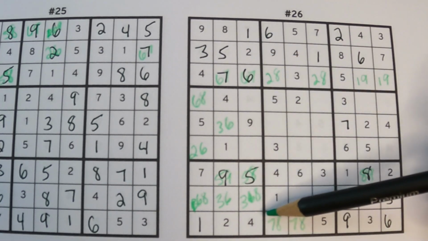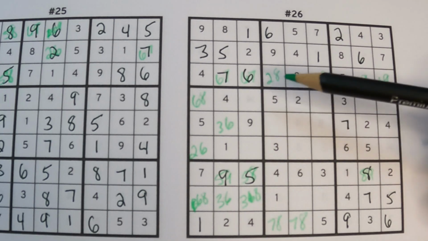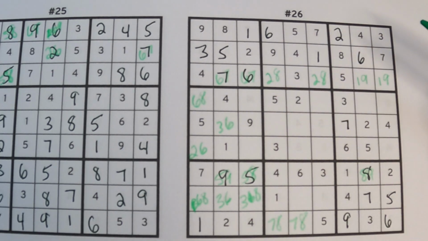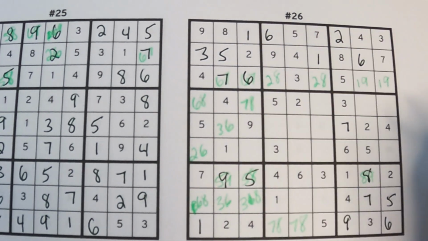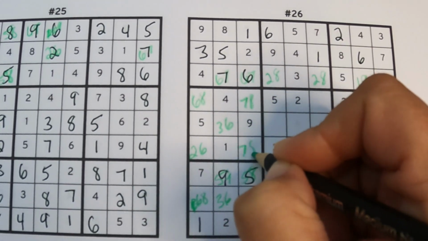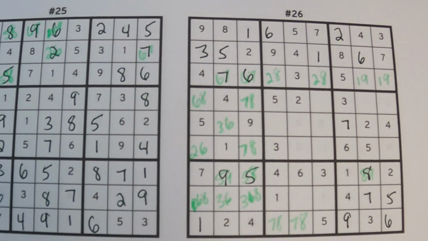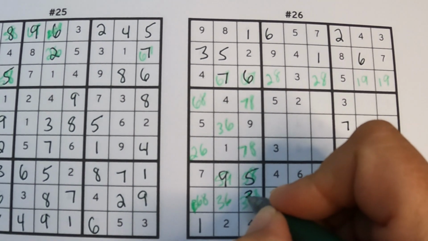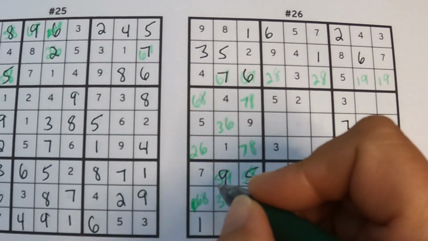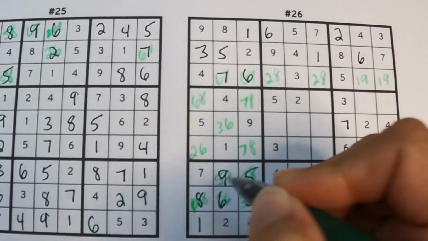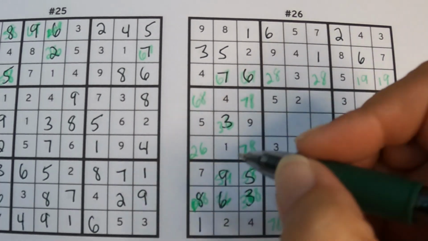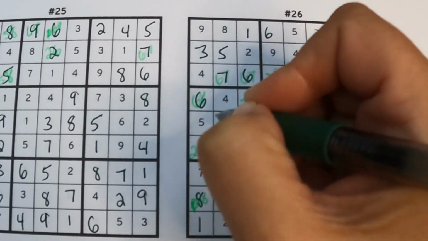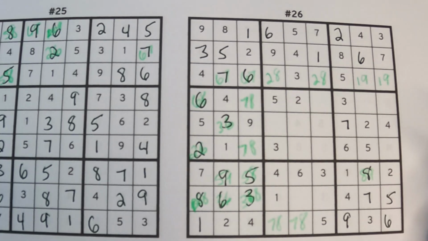For this column now, we're missing 3, 7, and 8. We've got a 3 here, so 7, 8, 3 here, 7, 8. That means the only place the 3 can be in that column now is here. That 3 makes this our 6, 8. That 6 makes this our 3. That 8 makes this our 6, 2.